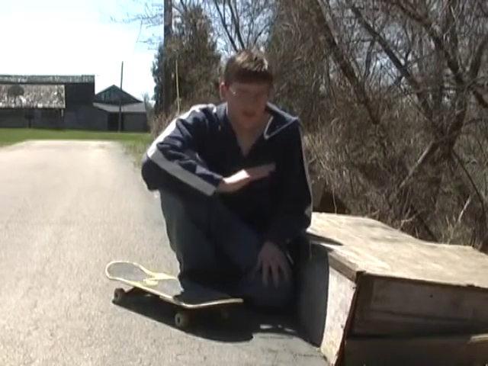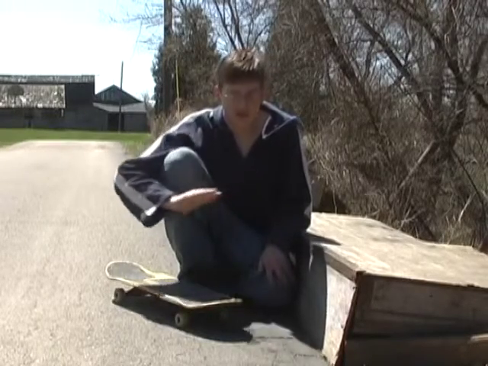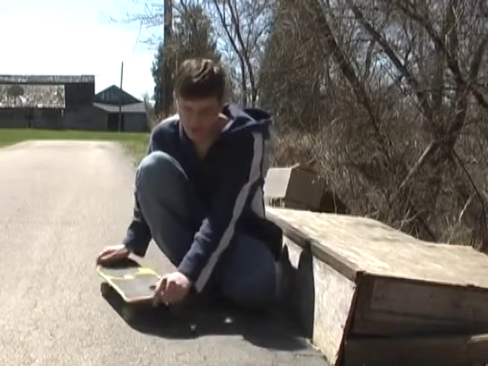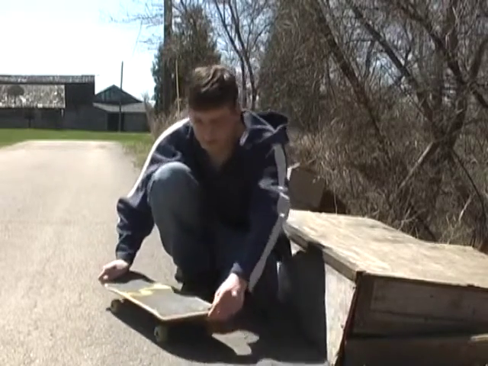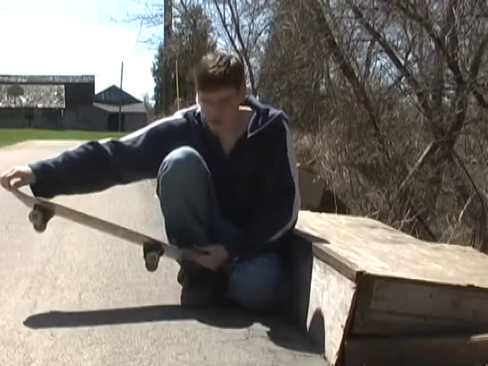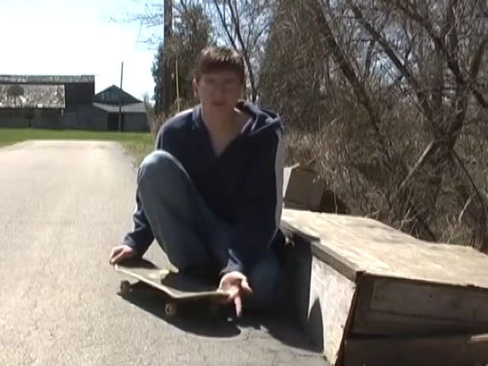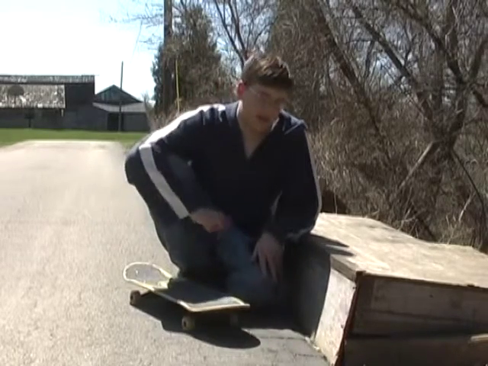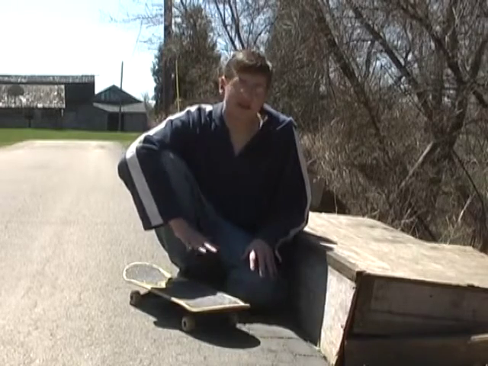With fakie, everything is named as if you were going forward. So a normal frontside 180 is like that, and a fakie frontside 180 is like that. So halfway through a frontside half cab, you're facing backwards, and halfway through a backside half cab, you're facing forwards. So it's a little bit confusing, but it's not just spins that work like that, it's also grinds.